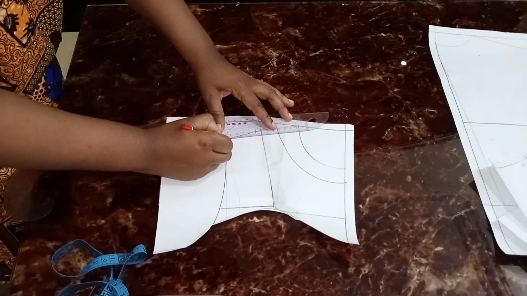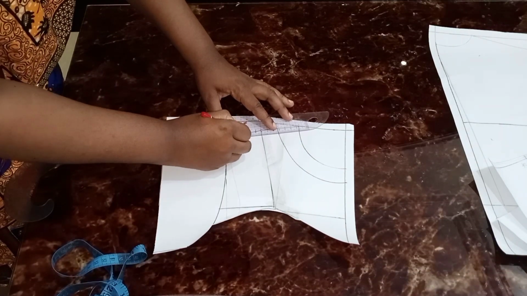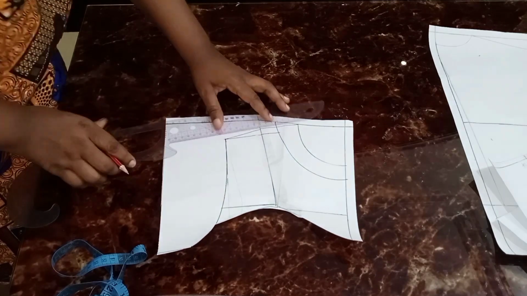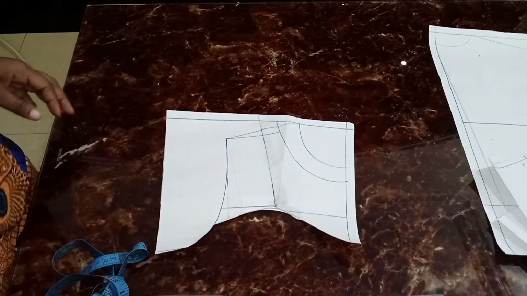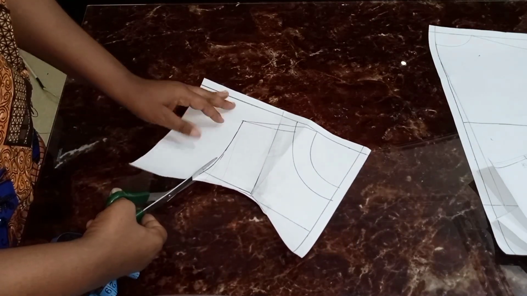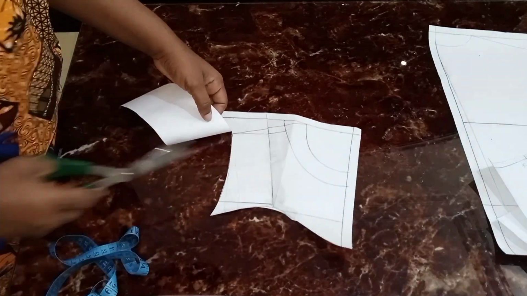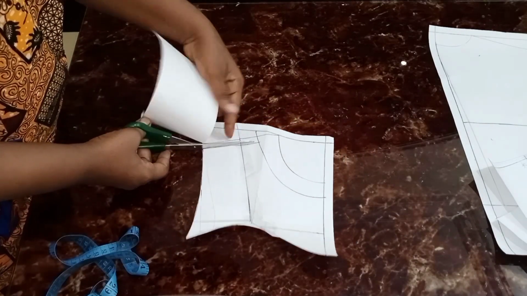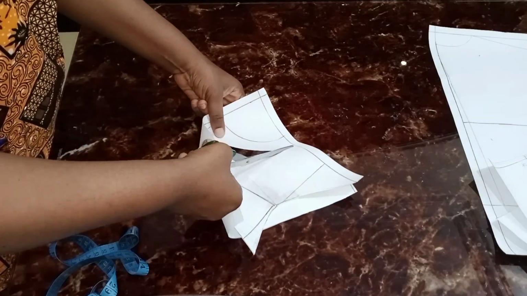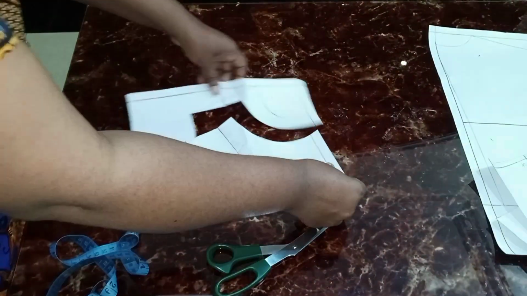Now I'll use a straight line to connect to the shoulder tip. Okay, so the tip of the shoulder slope. Now we have taken care of that even line that we had earlier. All right, and here we have it. So we'll go ahead and cut out our yoke for the front. Okay, and here we have it.